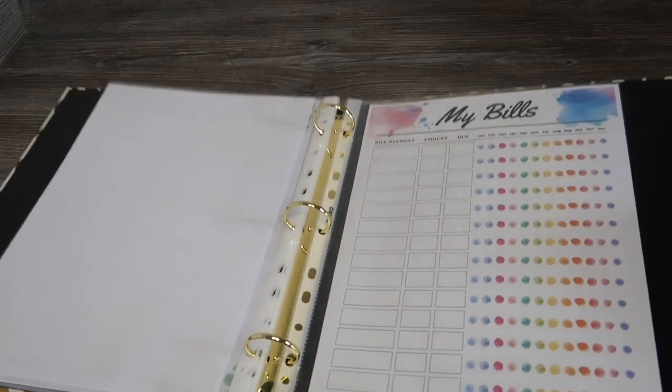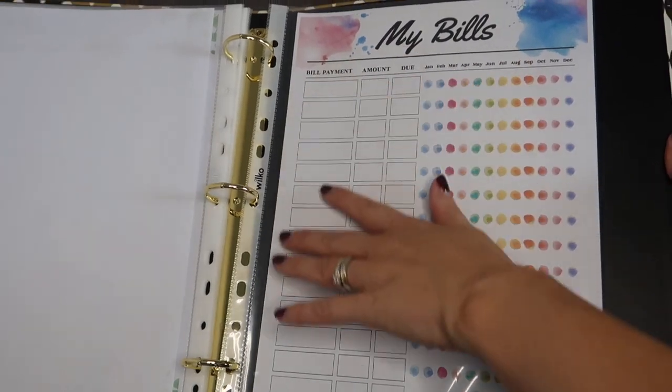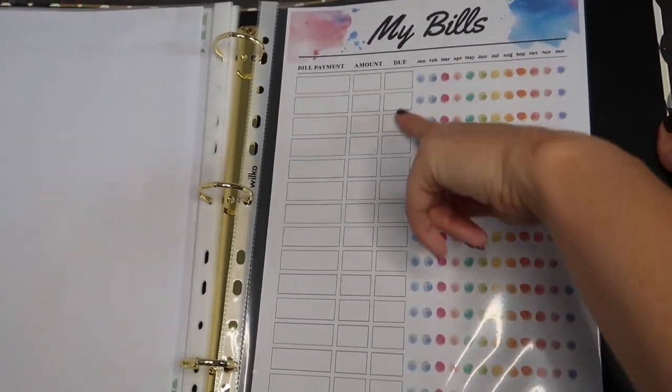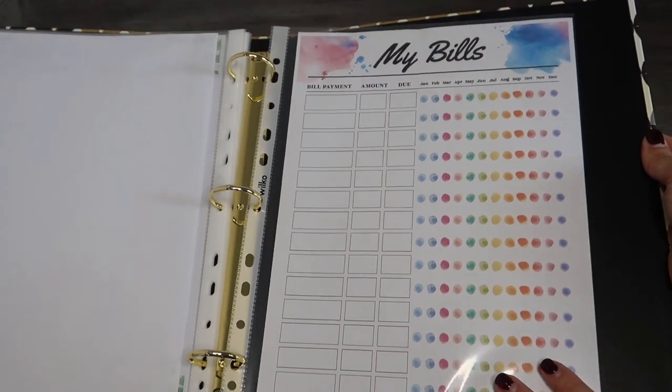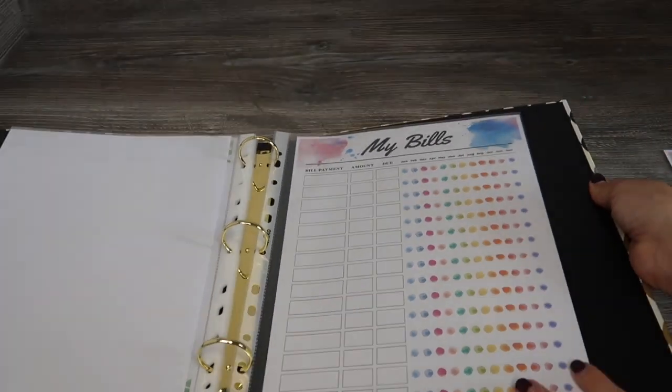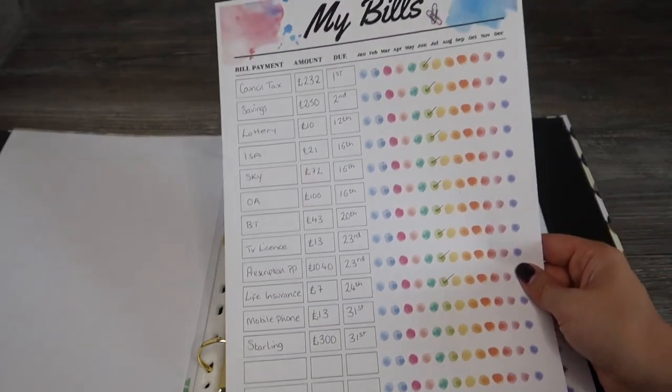And then we've got bills. Really important to kind of obviously keep track of bills. So it's great because it's got space for your bill payments, your amounts, when they're due, and then you just simply tick off for each month to make sure the payments come out. And it's just really nice to kind of keep track of your bills like that. I mean, I'd rather I didn't have any bills to pay, but you know, such is life.